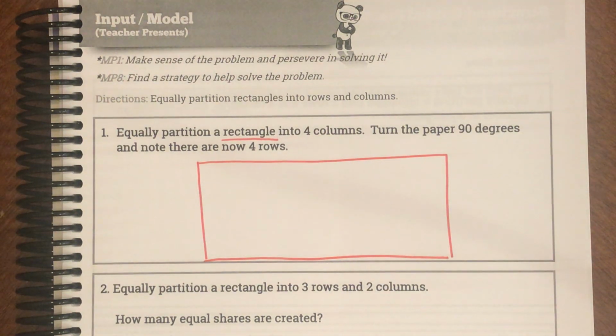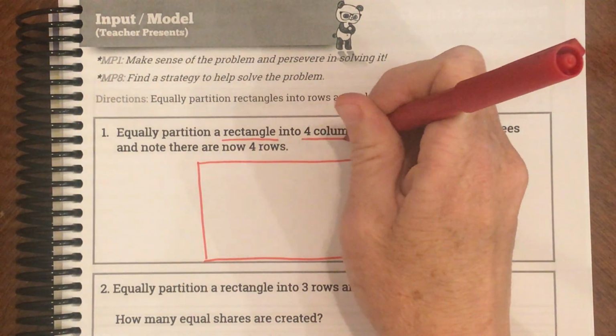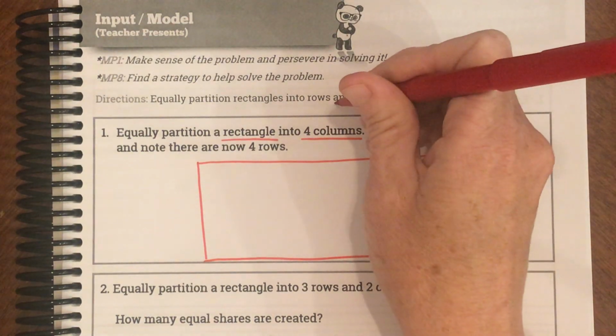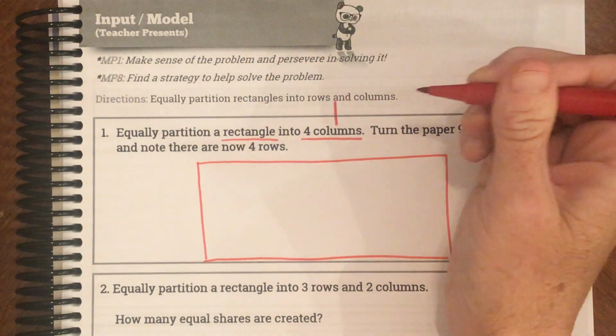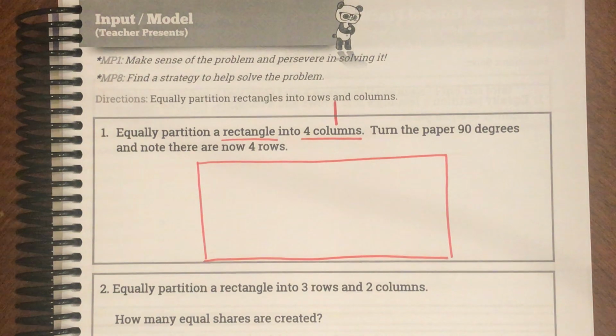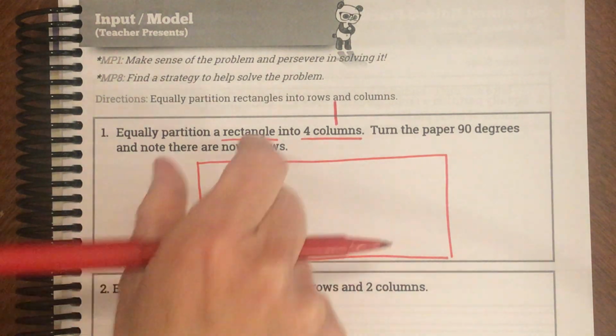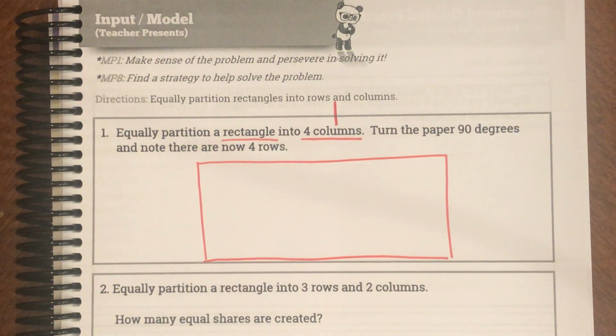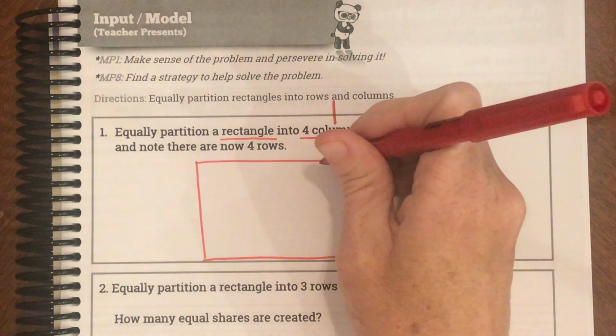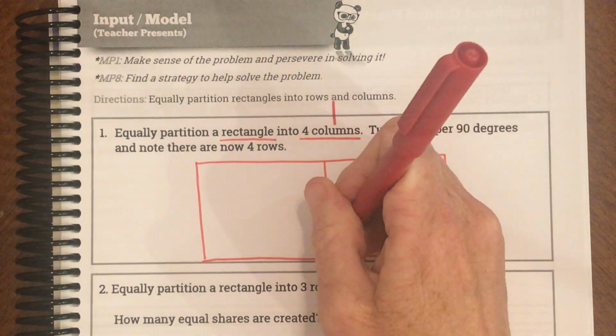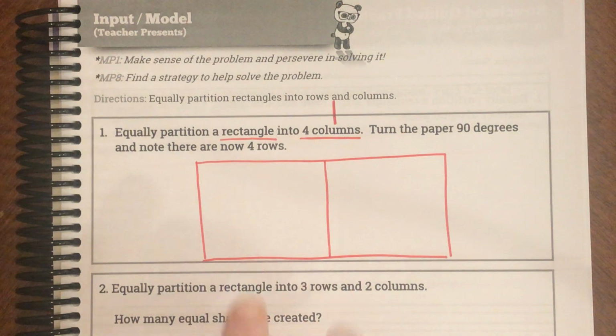They want me to partition it into 4 columns. Columns go up and down. Now, boys and girls, it doesn't mean I draw 4 lines. That means I need to have 4 sections. This is where some friends get tricked; they think I need to draw 4 lines, but I don't.